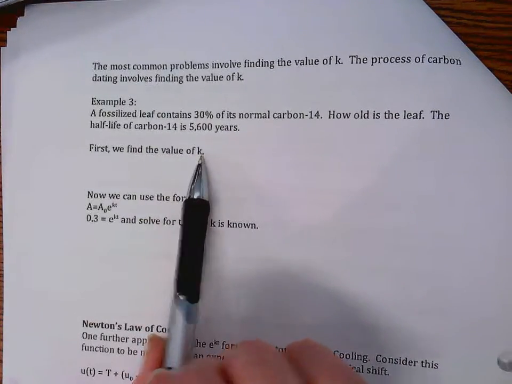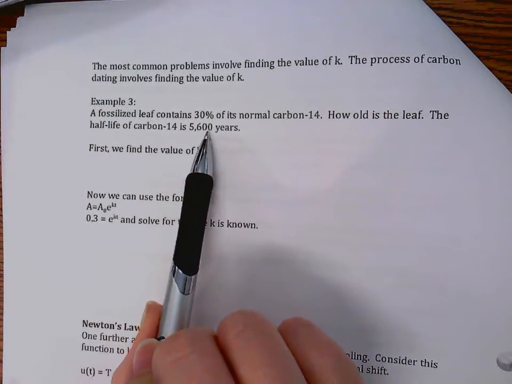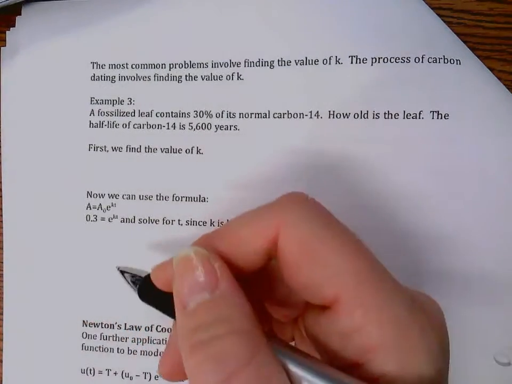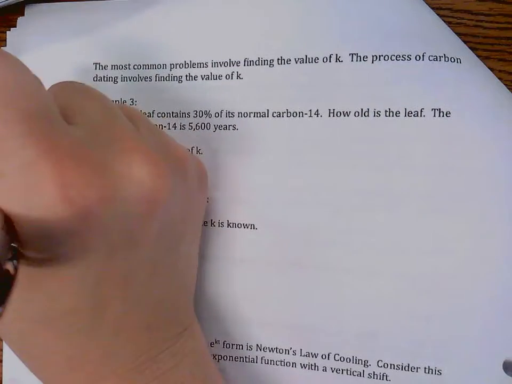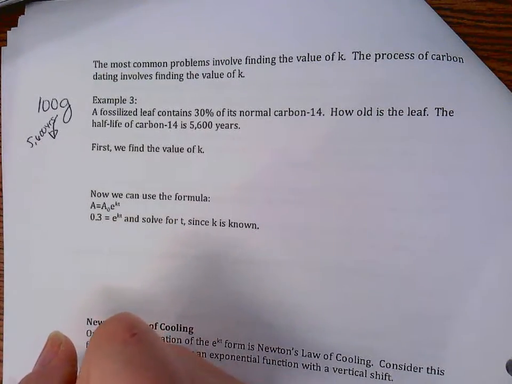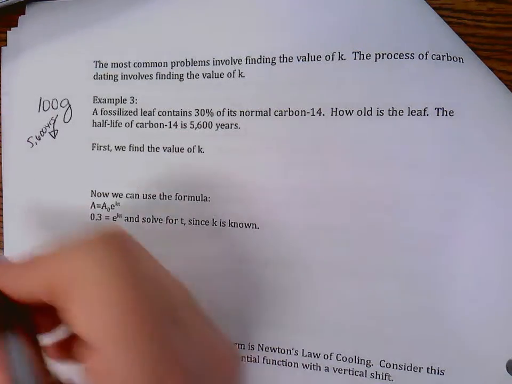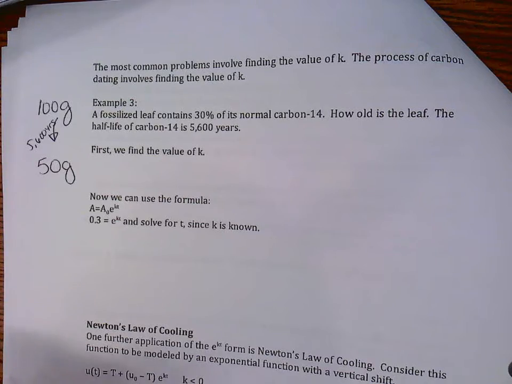So it says the half-life of carbon-14 is 5,600 years. Do you know what a half-life is? If you start with like 100 grams of something, after 5,600 years, how much of it would you have left? If it's called half-life, you have 50 grams of it left. That's still quite a bit of that element.